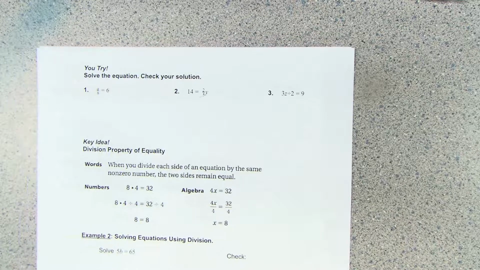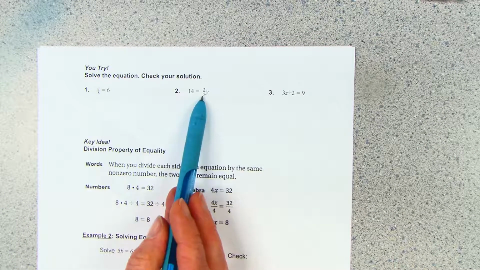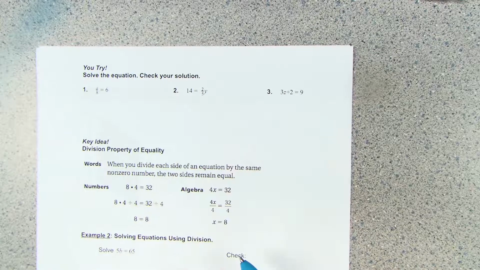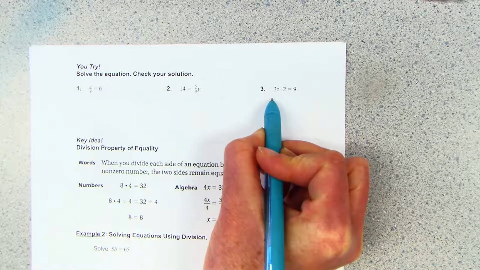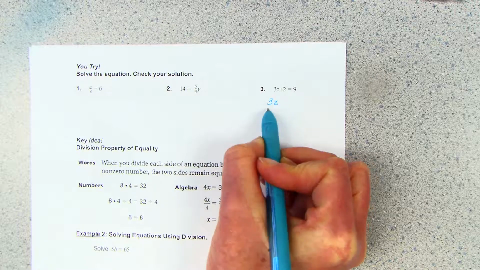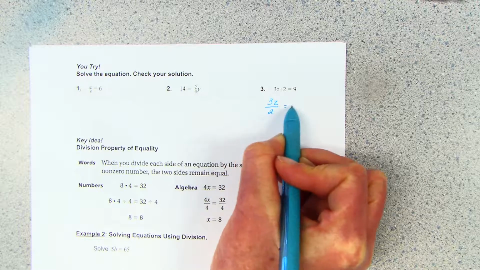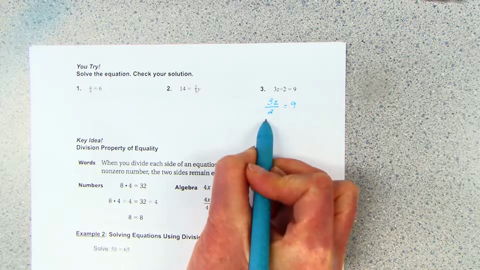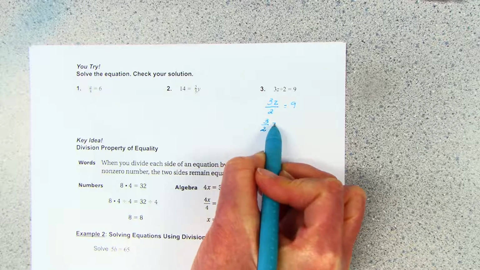Okay, you have 3 Utries. Remember to multiply by the reciprocal. I'm going to help you set this one up a little bit because kids always have trouble with this. So this is 3z divided by 2 equals 9. And I can change that and I can just write that as 3 over 2 z.